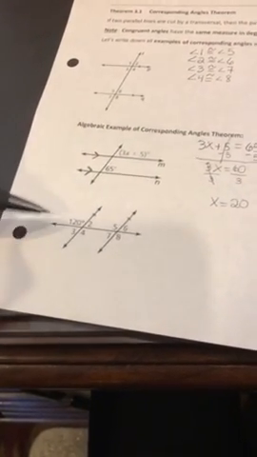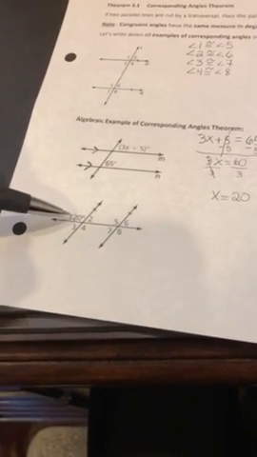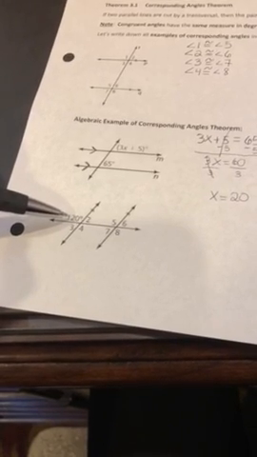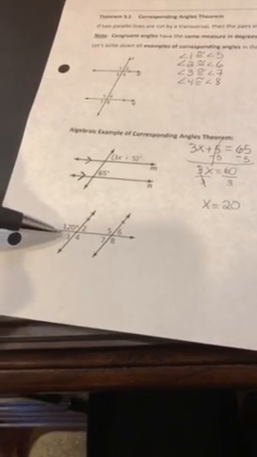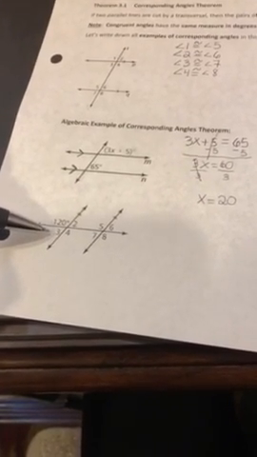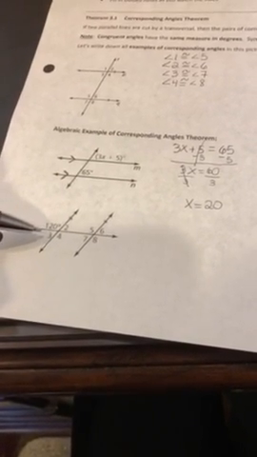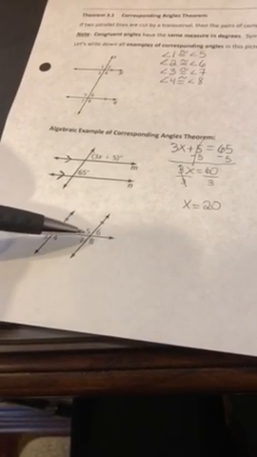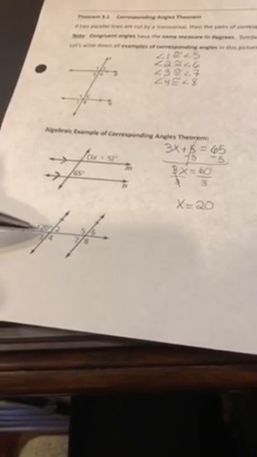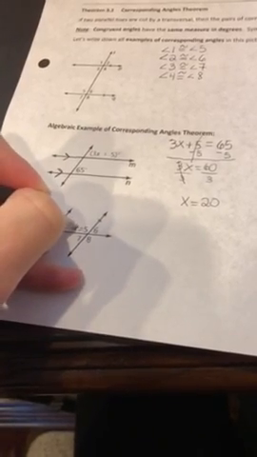Okay? Now let's look at another example down here. In this diagram, I know that this angle here is 120. And if I think to myself, well, where is this angle? This angle is in the upper left-hand corner in this cluster of angles. So if I can figure out another angle in the upper left-hand corner, I know that angle will be 120 degrees as well because they will be corresponding angles. So let's see. It looks like angle 5 is in the same relative position. Therefore, angle 5 is also equal to 120 degrees.